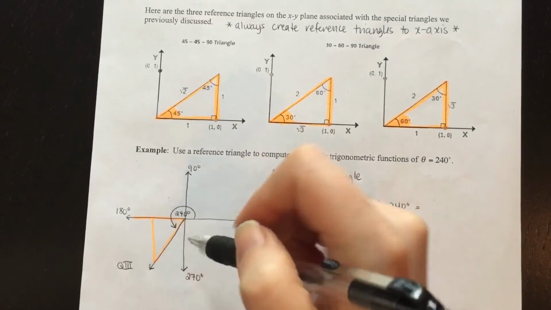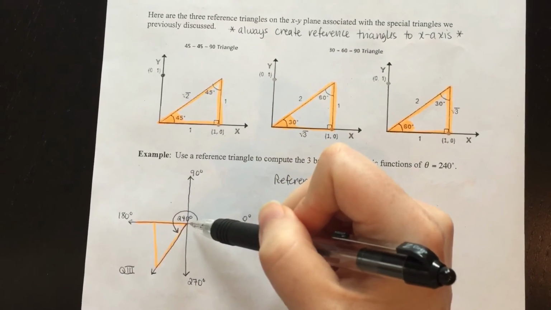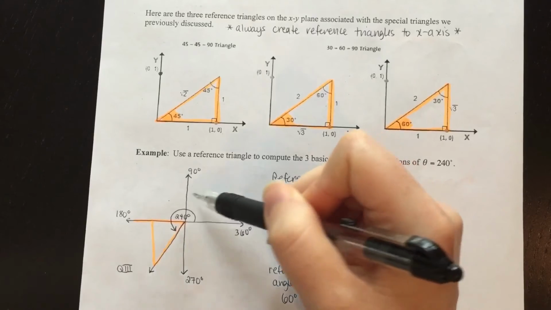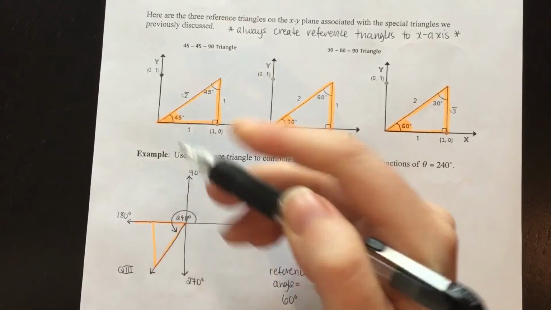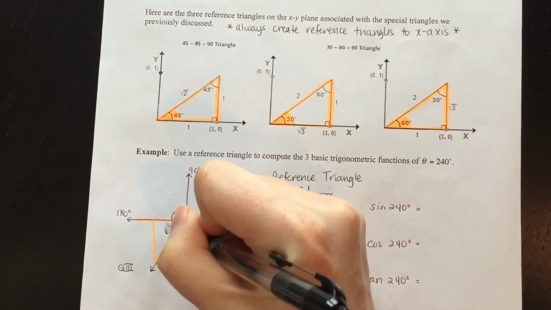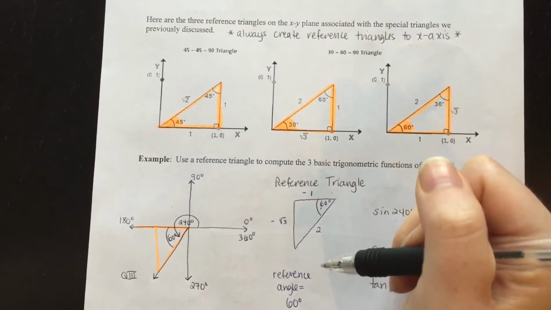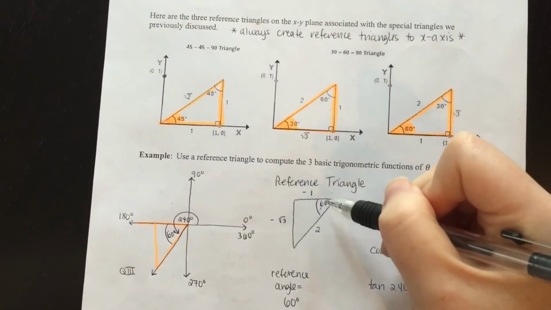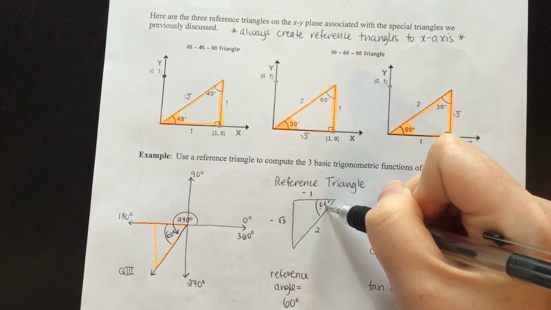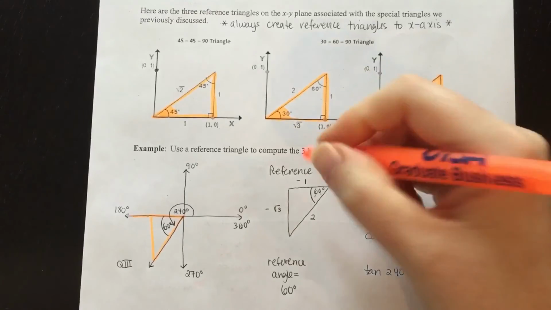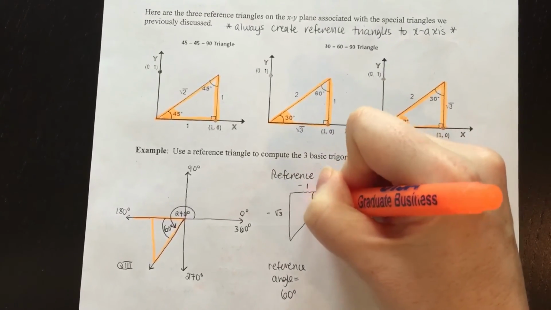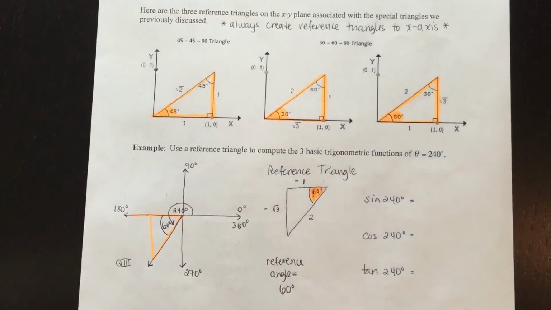So here, I have to do a little bit of math: if I know I went from 0 to 90 and 90 to 180, then this remaining angle here is 60 degrees, because 180 plus 60 gives me 240. So here you can see I've chosen 60 degrees to be my reference angle. The angle made with the x-axis should always be the reference angle, never the angle made with the y-axis.